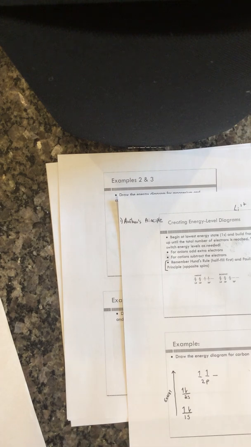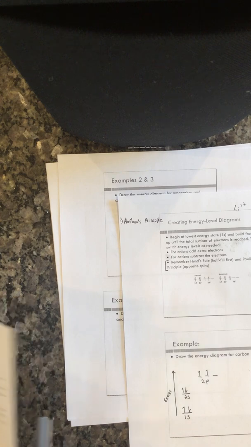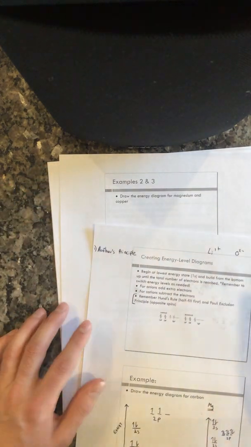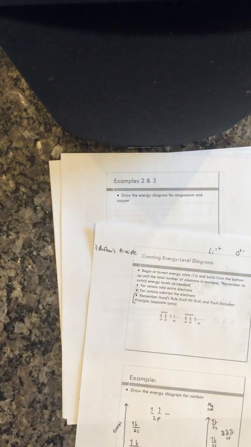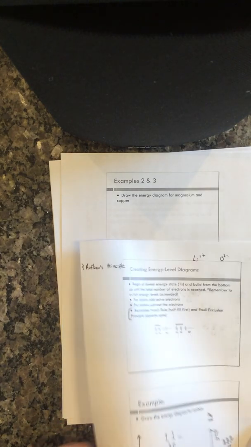Okay. There's a couple other examples on the next page. Where's my page? Sorry. So there's a couple other examples you could try. You could try magnesium. You can try copper. For us here, what we are going to do instead is jump down and try some ions. We actually already did magnesium. Sorry. Copper, I just switched out for bromine.